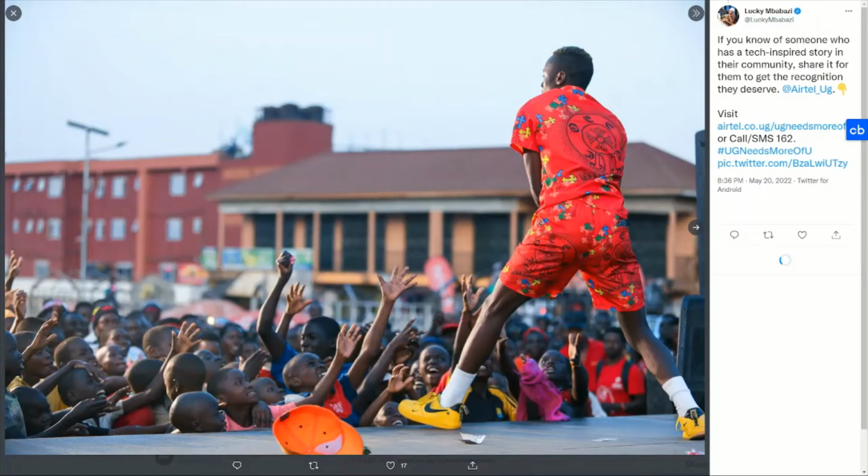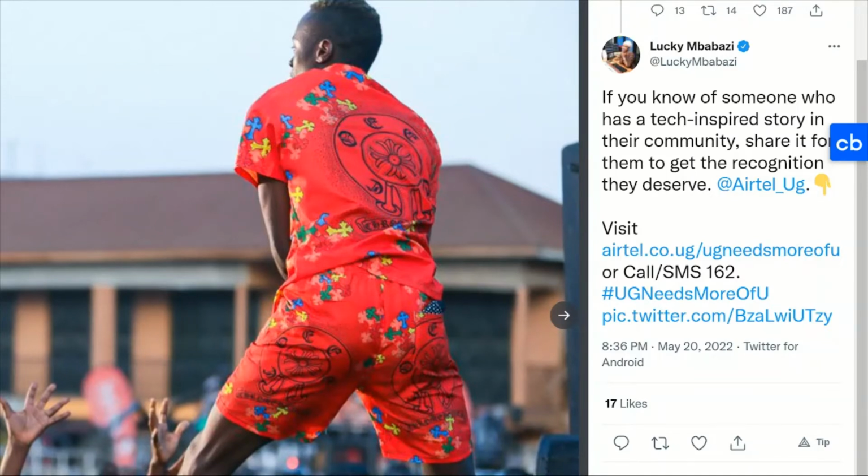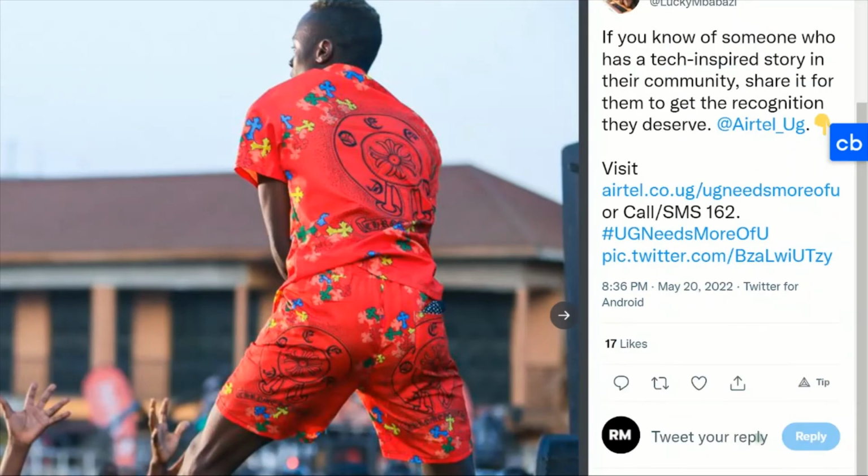The other thing is the messaging style. If we zoom in a little closely, we can see how the whole message is being crafted. It goes: if you know of someone who has a tech-inspired story in their community, share it, so they get the recognition they deserve, at Airtel Uganda. Now, two key areas here.